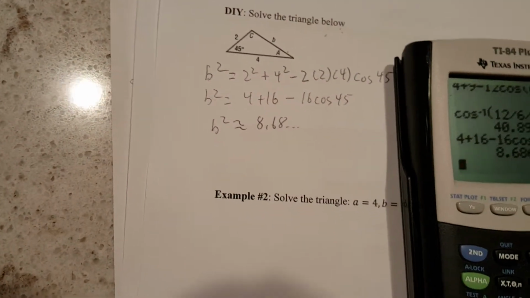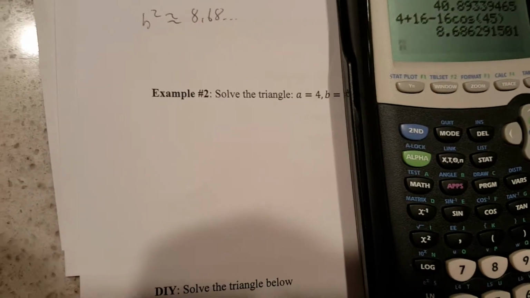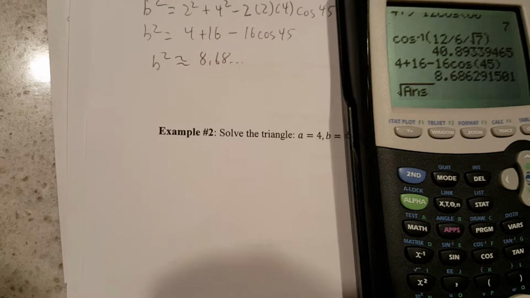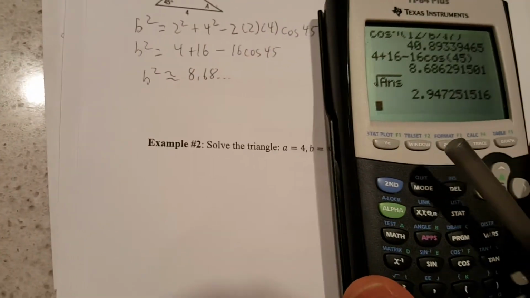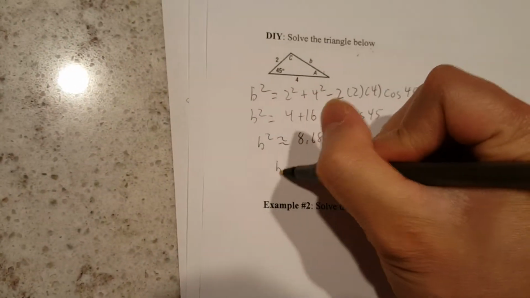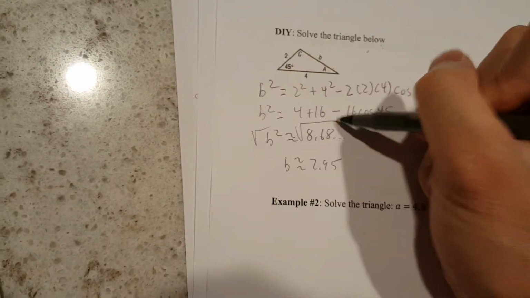Okay. And then I just square root my answer, and I get b is around 2.95. Okay. So all I did was I just square root both sides here.